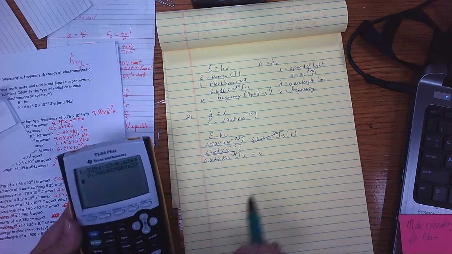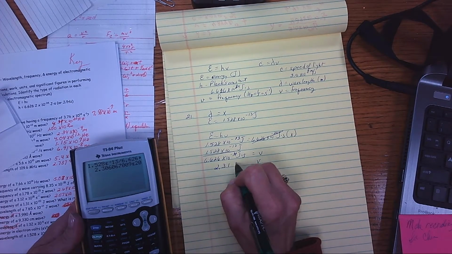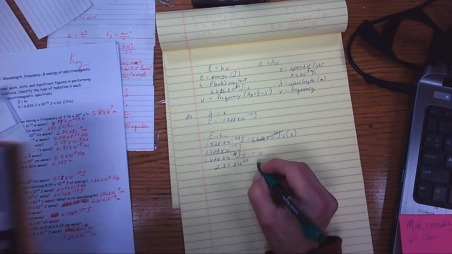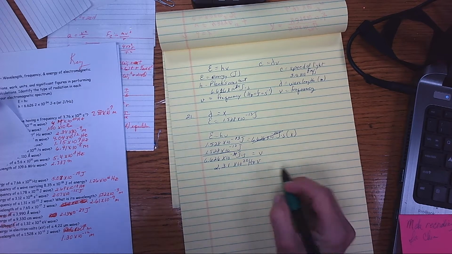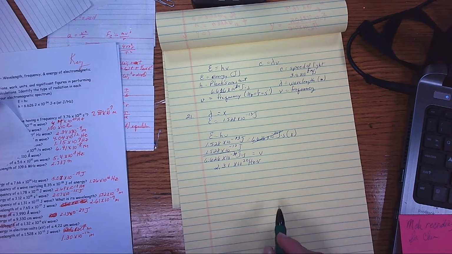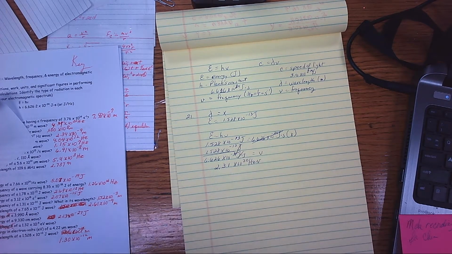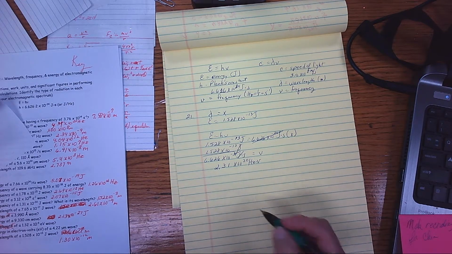And I get a frequency of 2.31 times 10 to the 20th hertz, which, like I said before, is equal to 1 over a second. That's joules divided by joules times seconds, leaving 1 over a second.